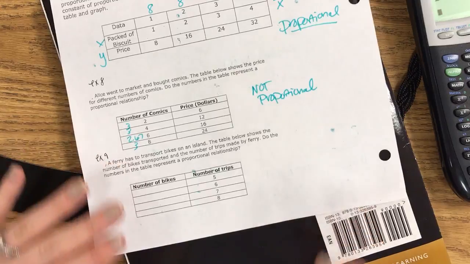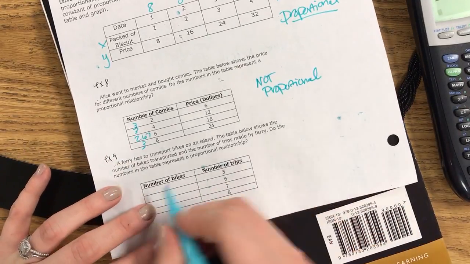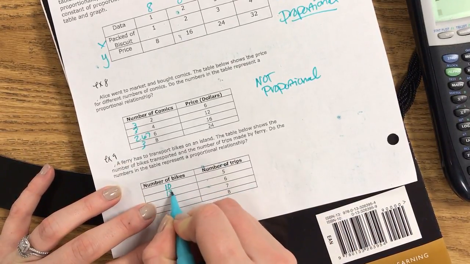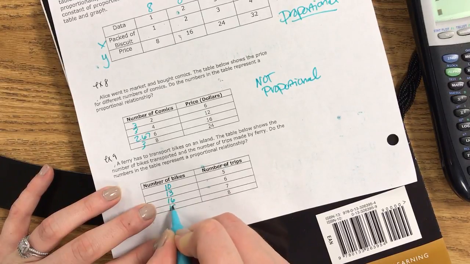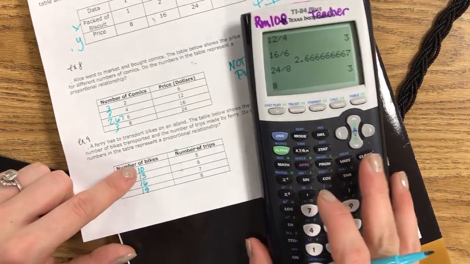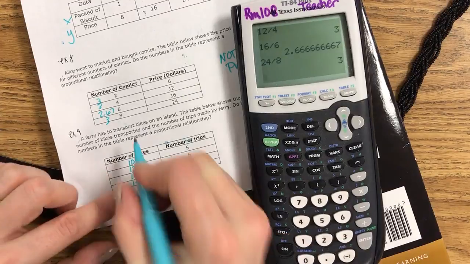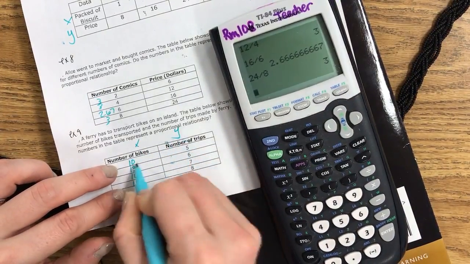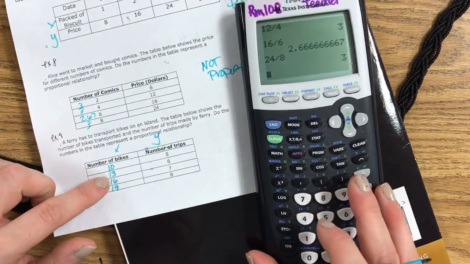Okay. On this one, I'm going to fill this in with 10, 13, 16, and 19. And so we want to see if I divide my y by my x, do I get the same numbers?